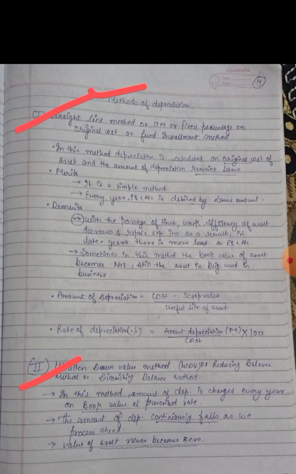In this method, depreciation is calculated on original cost, and the amount of depreciation remains the same in the following years. The merit of this method is that it is simple and every year the amount of depreciation is the same. The demerit is that sometimes the book value of the asset becomes nil.